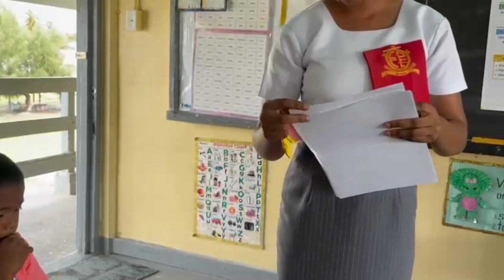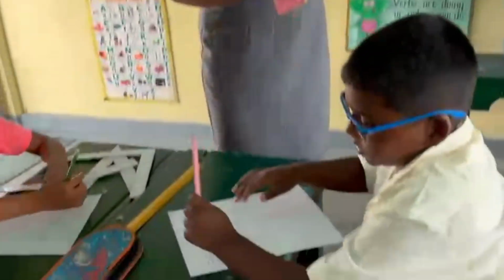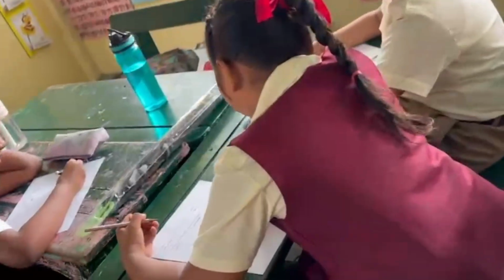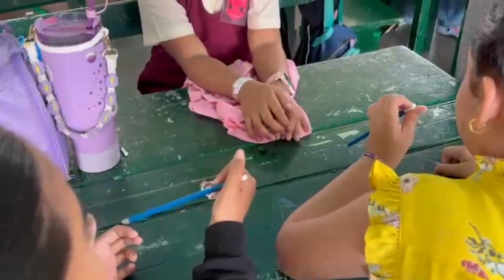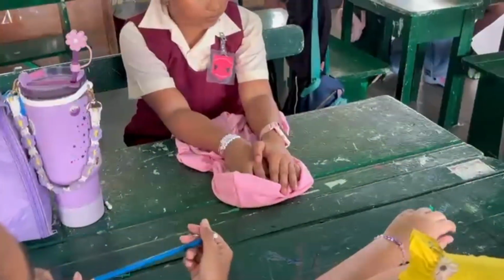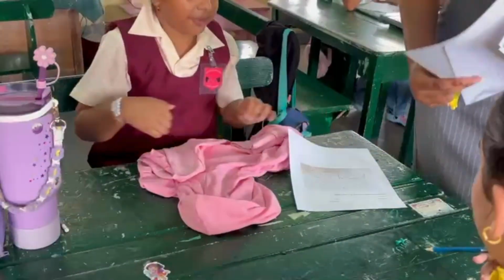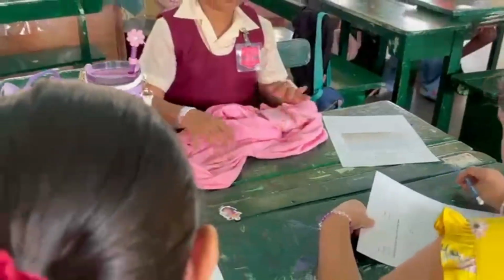So you're looking at the top of the box for the correct names, and you're going to draw the correct angles. And group 3, you will write the names for the various angles. Right? So you make sure you look at the angles carefully and you write the correct names. You may begin.